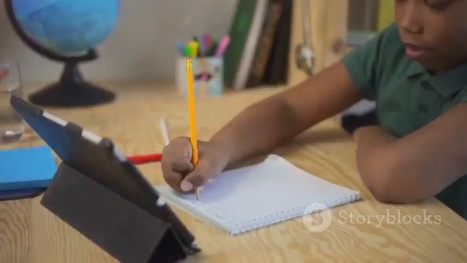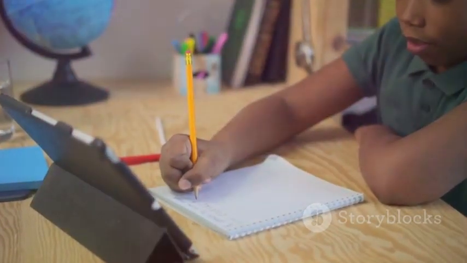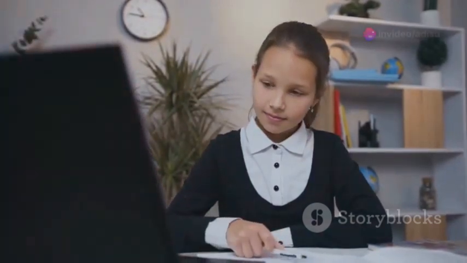So there you have it. Whether you're writing essays, crunching data, or preparing presentations, Microsoft 365 can be a game changer for your educational journey. And getting it for free makes it even better.